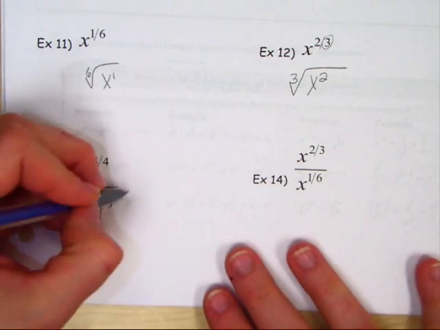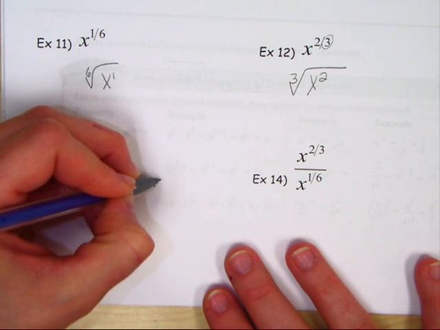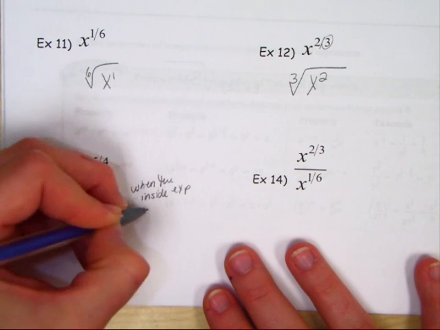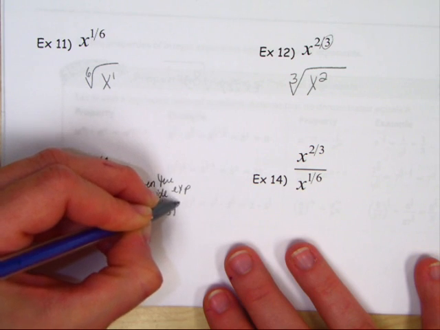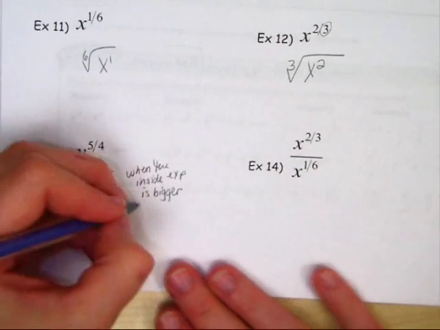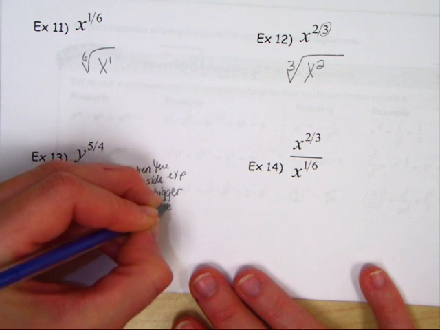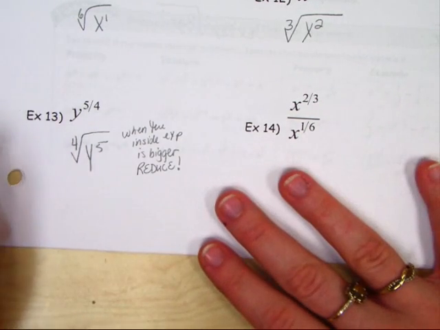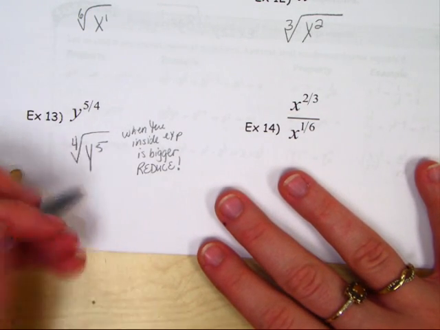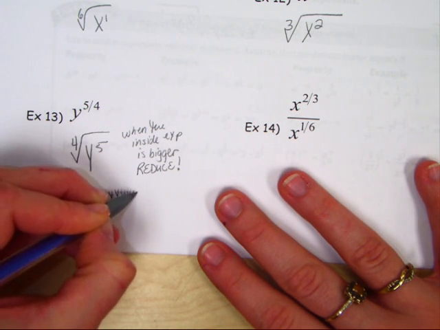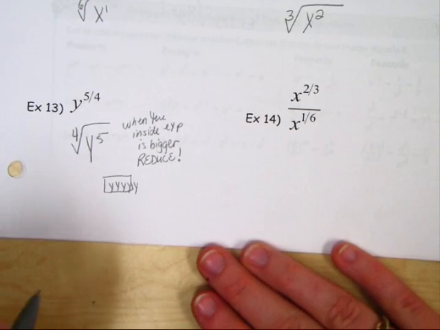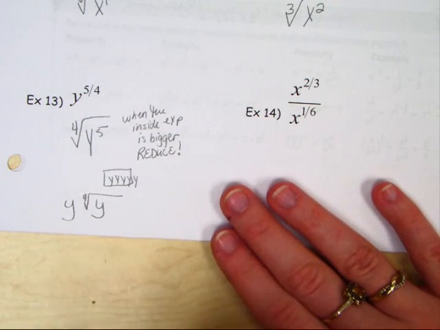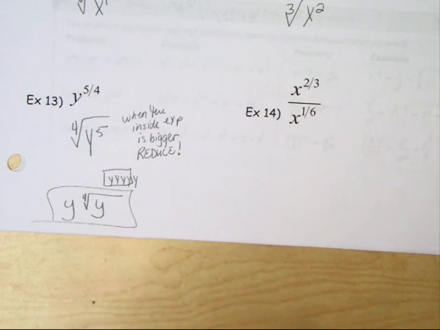You ready? When the inside exponent is bigger, write this down. When the inside exponent is bigger, reduce it. So, you have 5 y's. You need 4. Let's picture it. 1, 2, 3, 4, 5 of them. How many groups of 4 can you pull out? You can pull out 1 with 1 left over. This is the perfect answer.